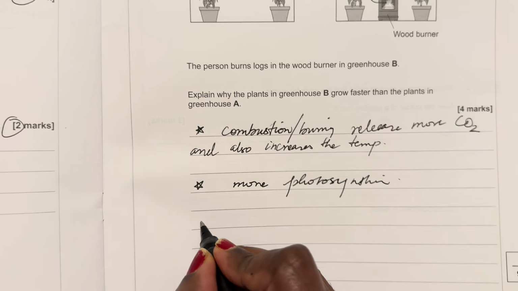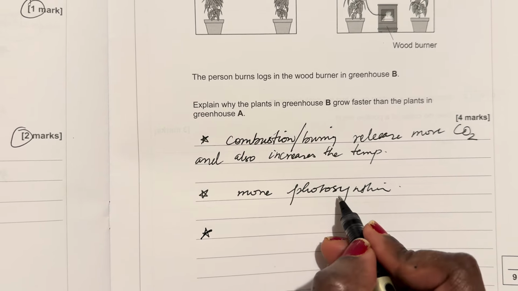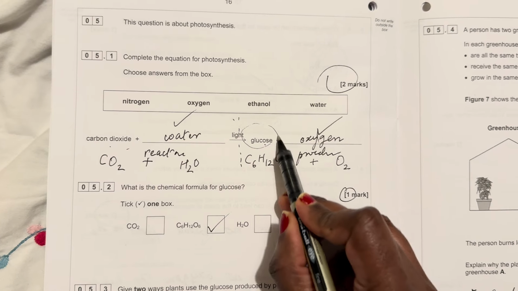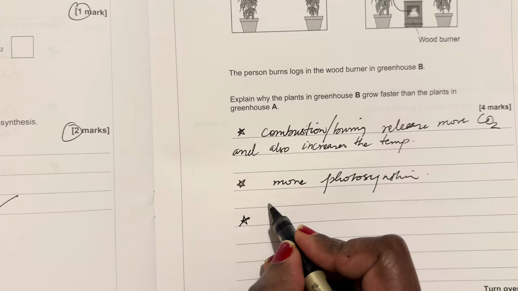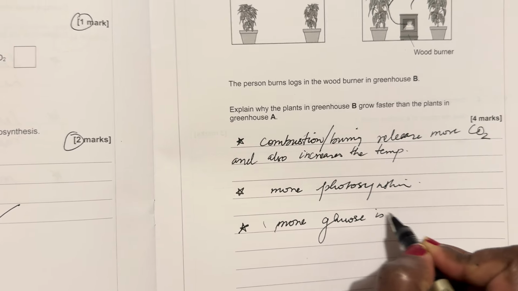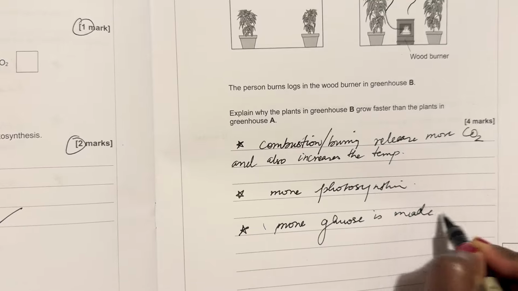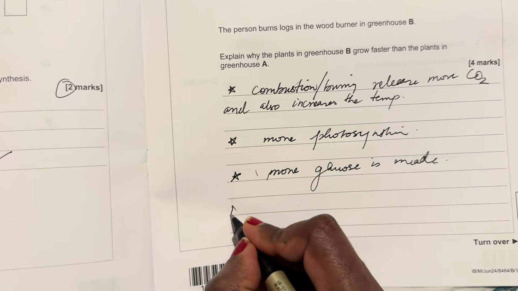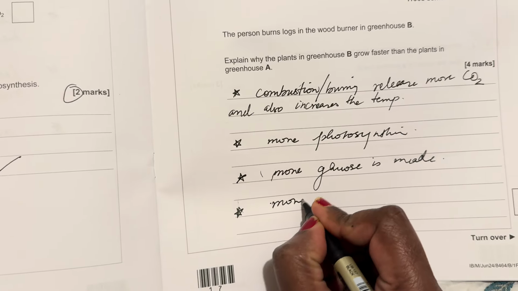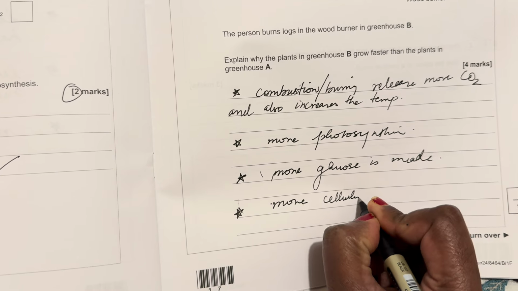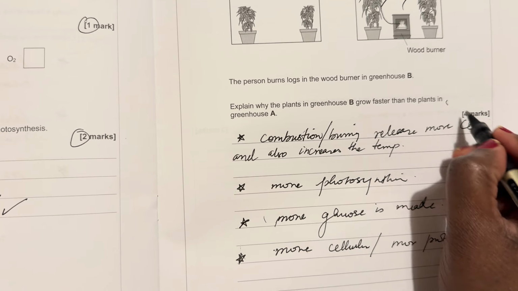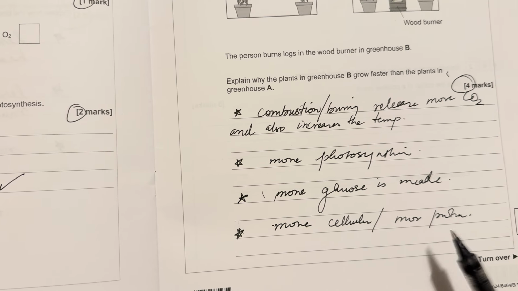which means then you have to say the extension. So if there is more photosynthesis, which means as per our equation, more glucose is produced. So you do need to say more glucose is made. And so the plants can make, which means they can convert the glucose into more cellulose or more protein. So any of this would get you 4 mark. I mean more cellulose or more protein.